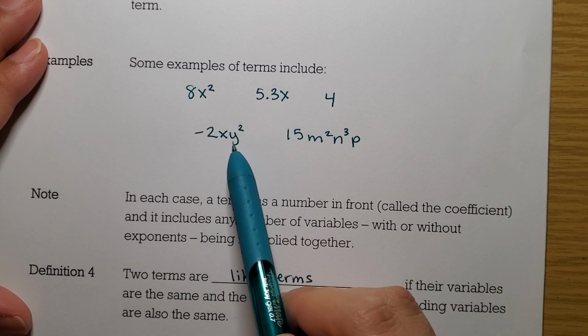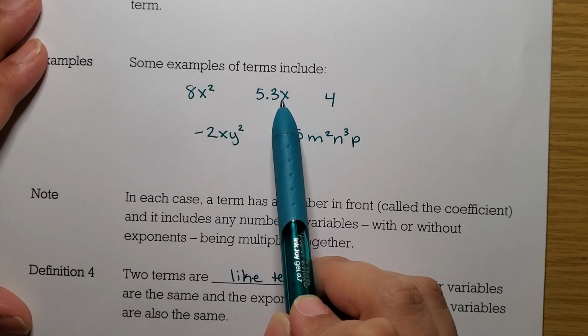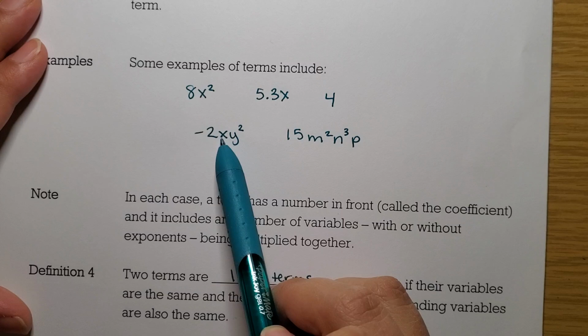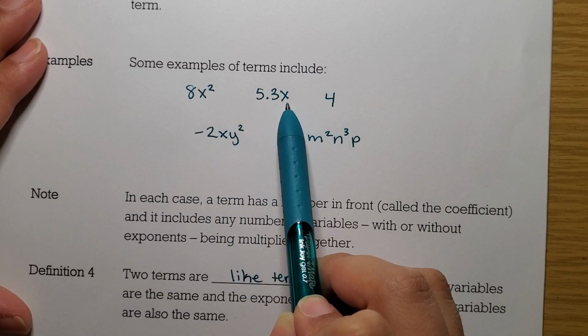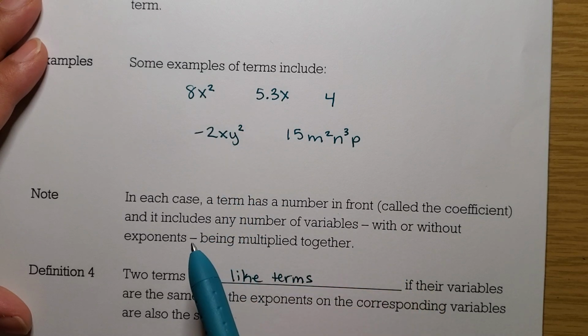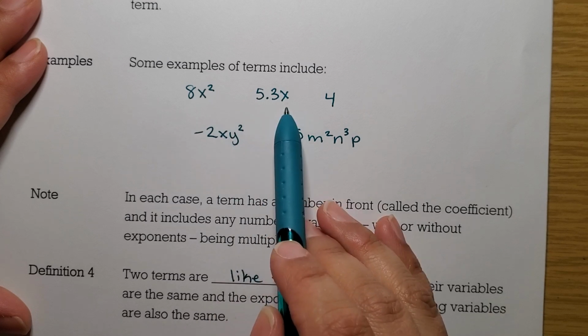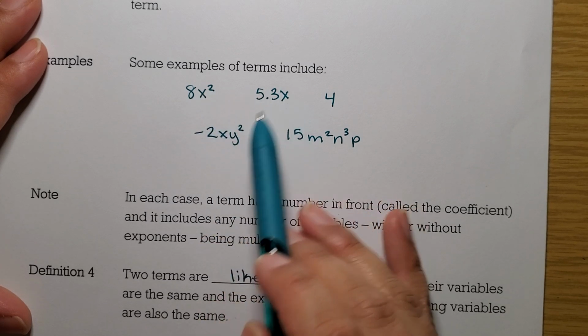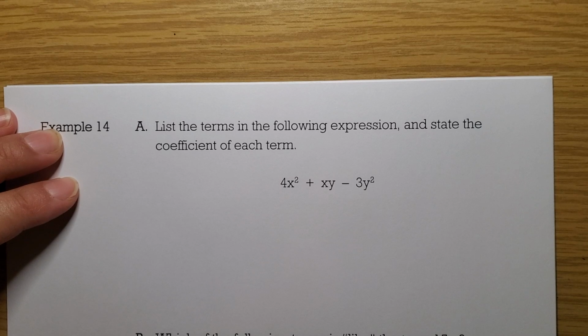Even the negative 2xy squared and the 5.3x are not like, because even though they both have x's, this one also has a y squared, and this one doesn't have a y squared. So again, they are not like. In order to be like terms, not only do you need the same letters in play, but the exponents on those letters have to be the same as well. So let's look at some more examples of terms and like terms.